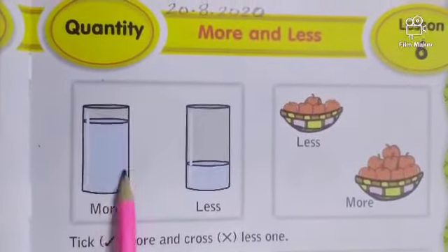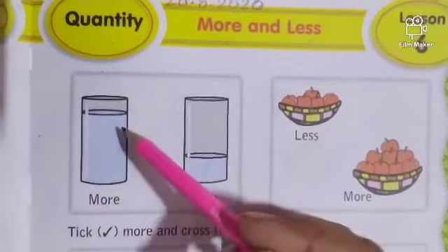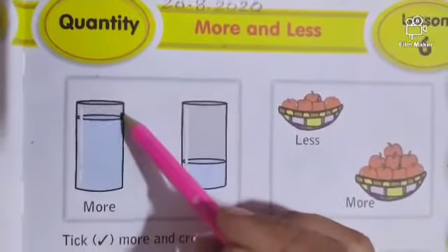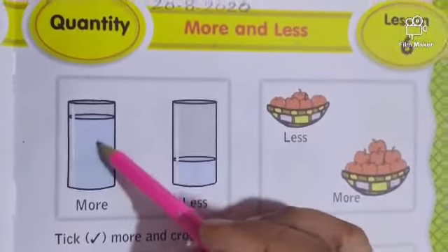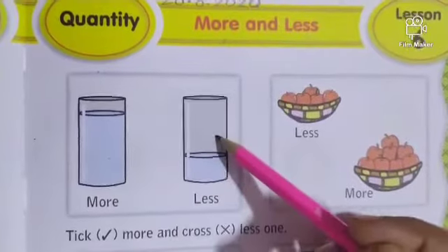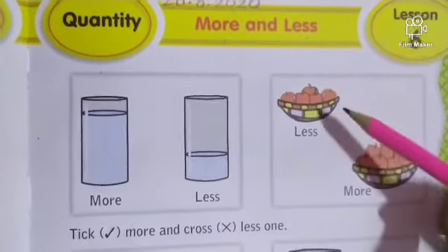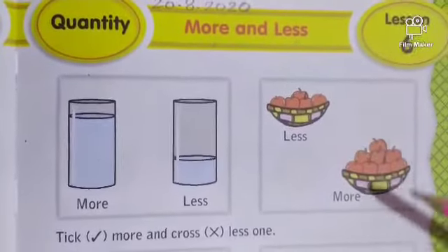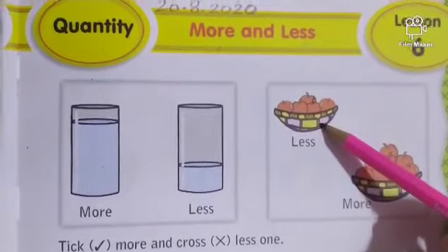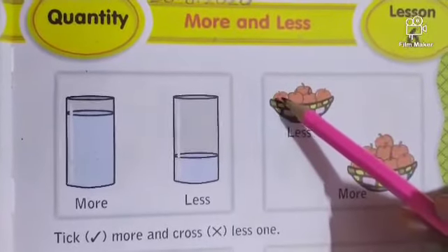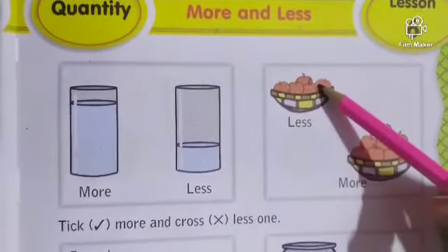Okay. Now see, both are glasses. Both the glasses, they have water. But this glass has more water, and this glass has less water. Now see, two fruit baskets are there. In this basket, there are only 1, 2, 3, 4, 5 apples.